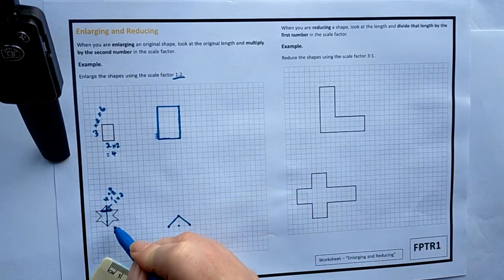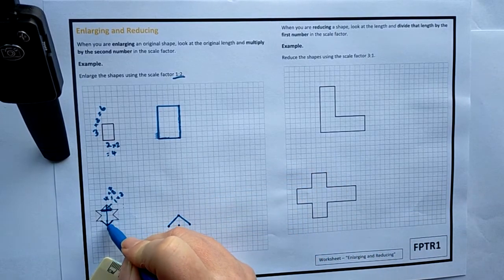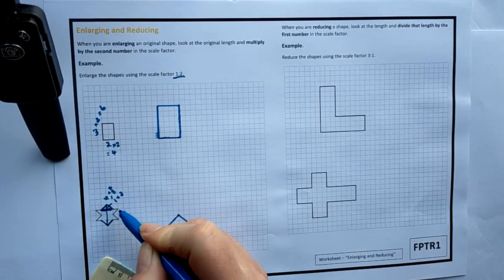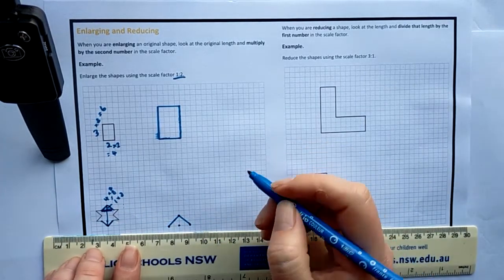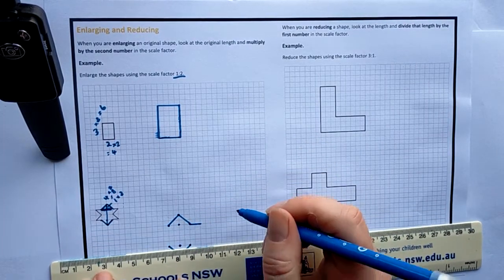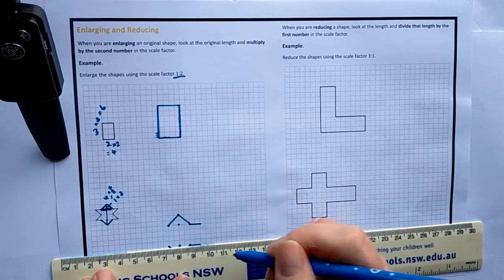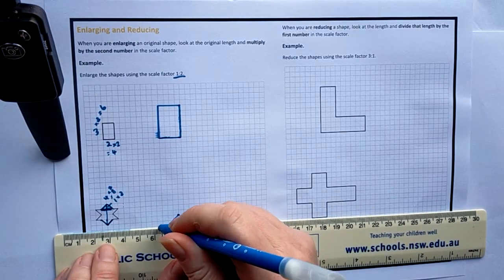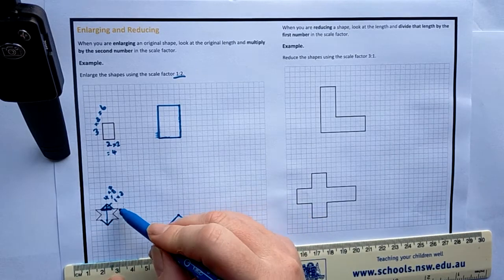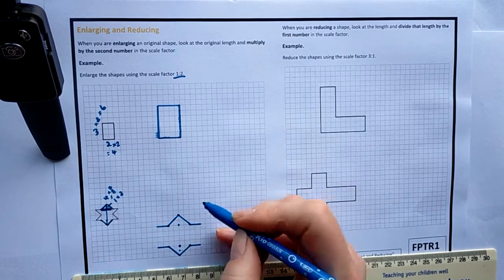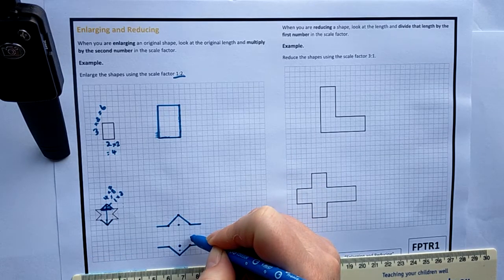So I've made these sections here. Now I go out by 1. And remember, times that by 2. So I've got to do that off here and here, here and here. And then I go halfway.